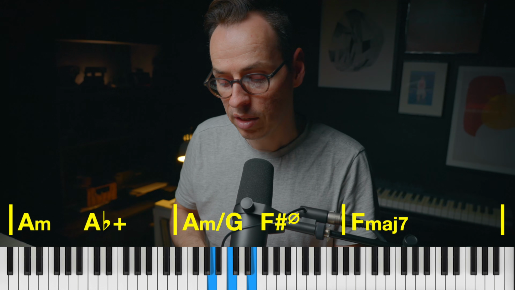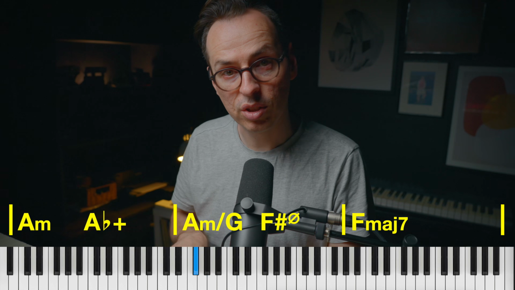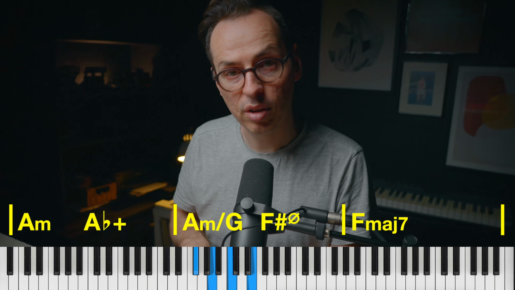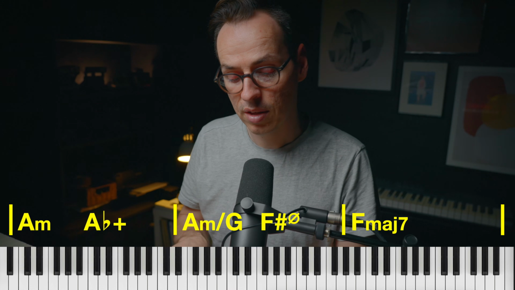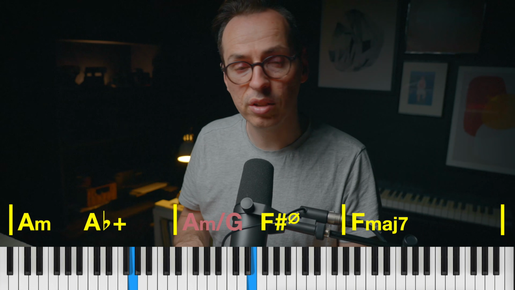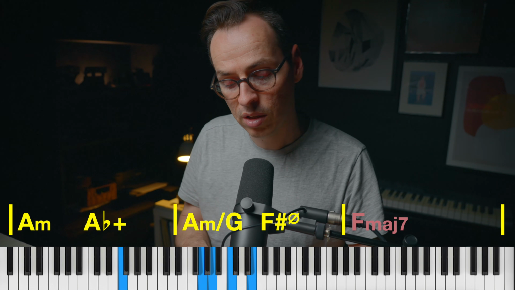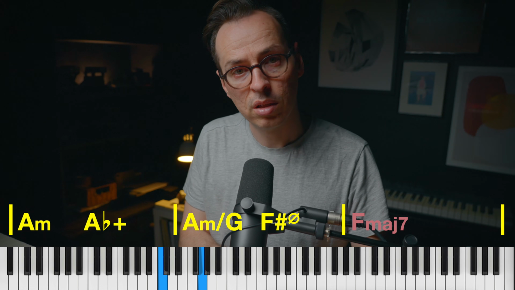An A minor with an F sharp in the bottom is just an F sharp half-diminished. You'll have heard this tons of times in the past before, I'm sure.